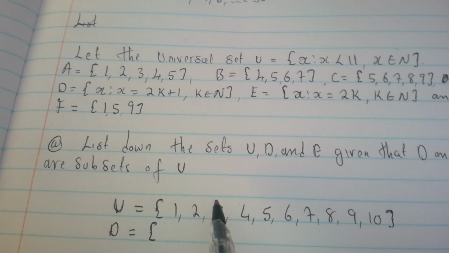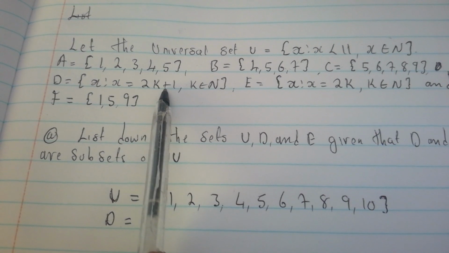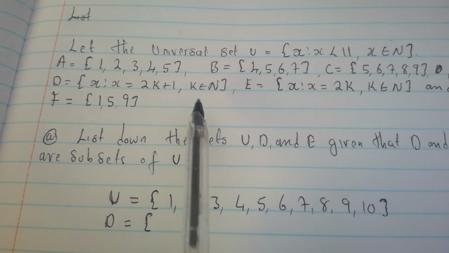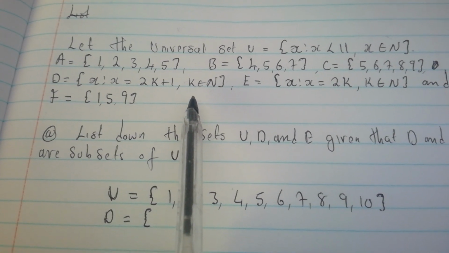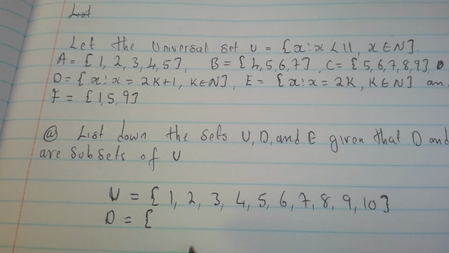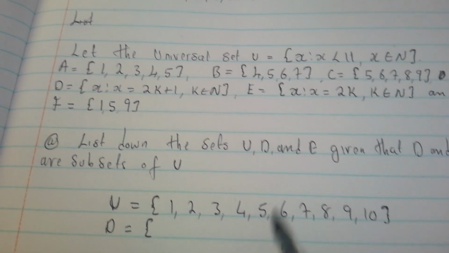So if we plug a number into this set builder notation we've been given, since they're telling us k is a natural number, we'll start with the first natural number from within the elements in the natural numbers. So okay, let's do this.